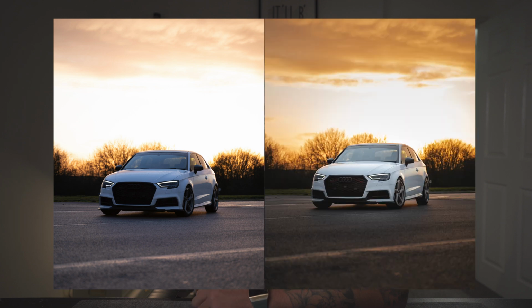Hope you're all good. It's been a while since I've done an editing tutorial on this channel, so that's exactly what we're going to do today. I've delved deep inside my archives and I'm going to transform this photo from this to this inside Lightroom. Let's get stuck into it.